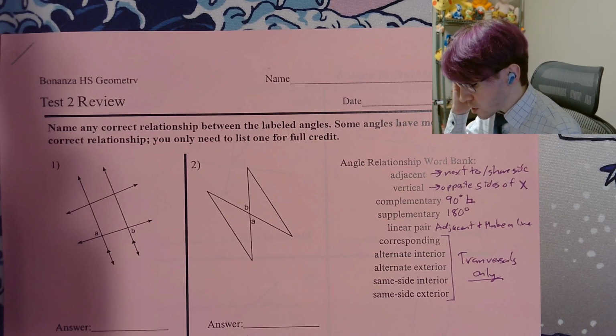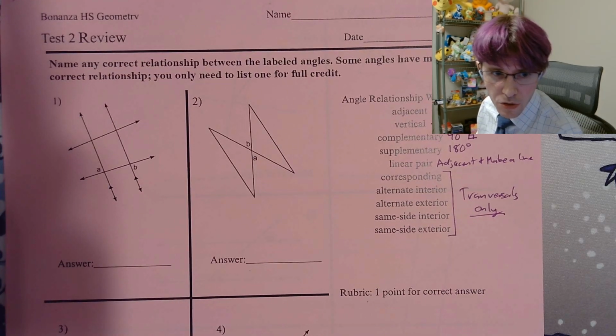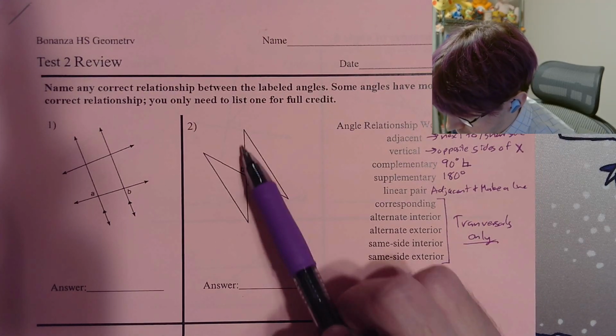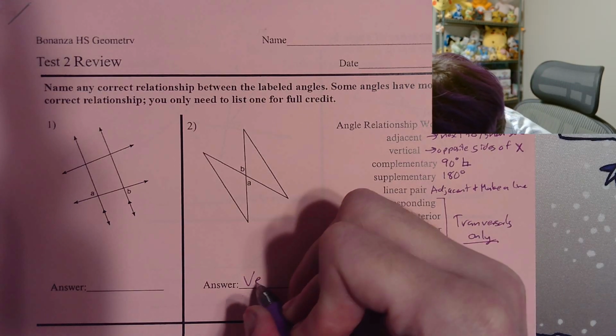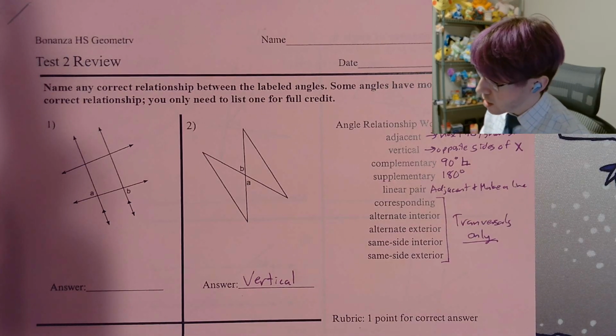We're actually going to do these questions. Here we go. So first of all, I'm going to start with the two that don't have a transversal, numbers 2 and 3 first. This one right here, these two are on opposite sides of an X. If they're on opposite sides of a cross, the word is vertical. Boom. Easy, freebie. We're done with that.